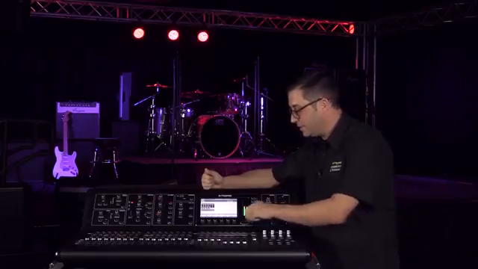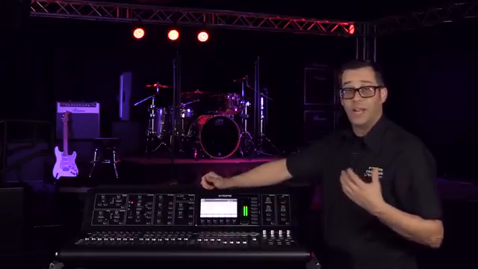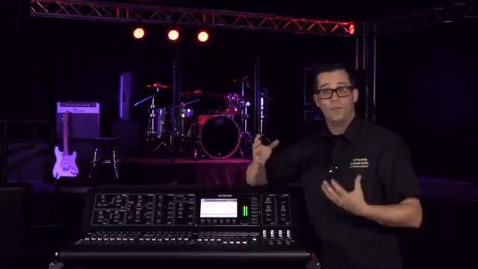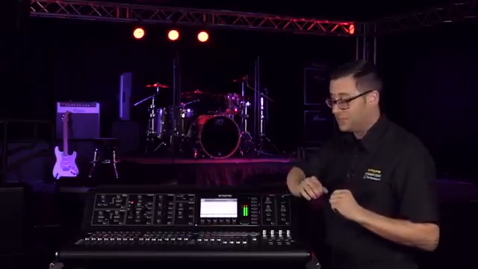Okay, so now that we have signal going to the matrices, let's go ahead and set up crossover points. So we're going to have to cross over my tops and my subs. That way I'm only getting the right frequencies to the tops and all the low frequencies to my subs.